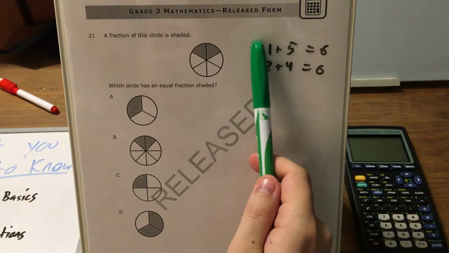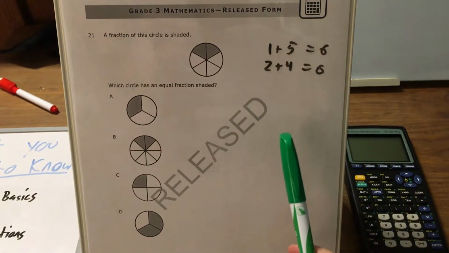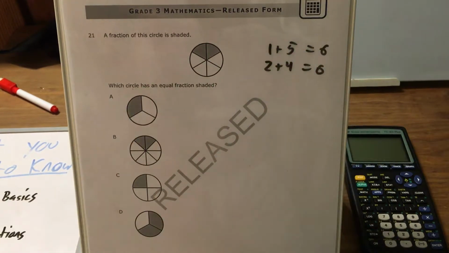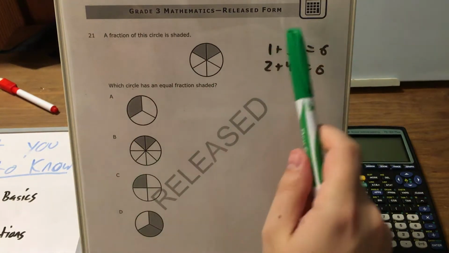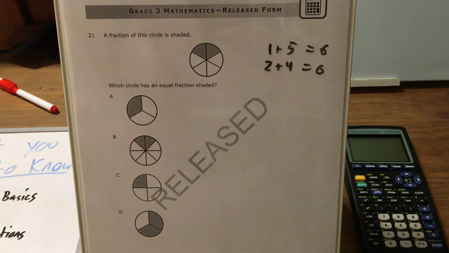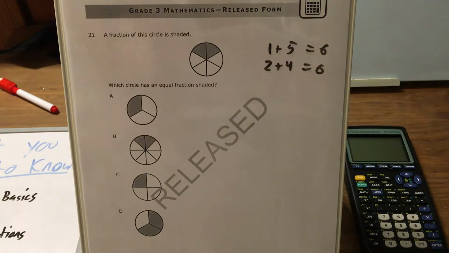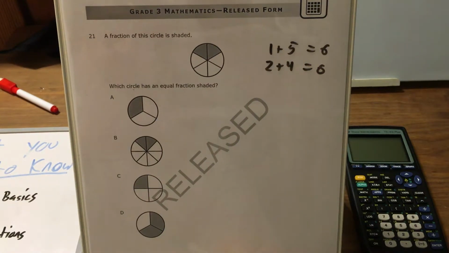So if I have 1 plus 5 and I have 2 plus 4, both of these equal 6. And so we actually have three equivalent expressions here. 1 plus 5, 2 plus 4, and 6 all give us the same number, just we use different numbers to talk about it. So with that in mind, we're going to go ahead and just write out the fraction form of each of our answer choices.